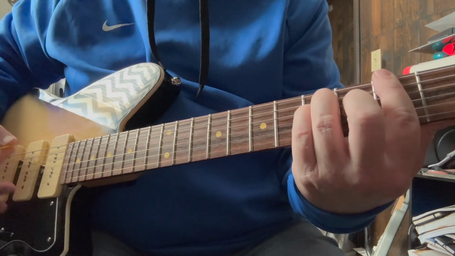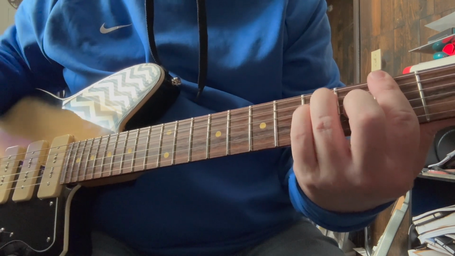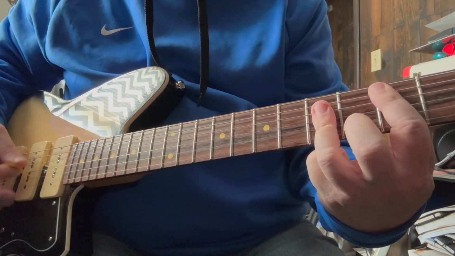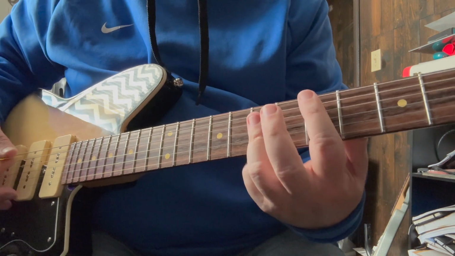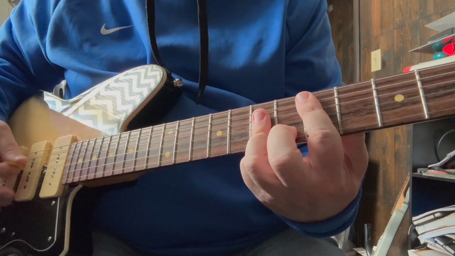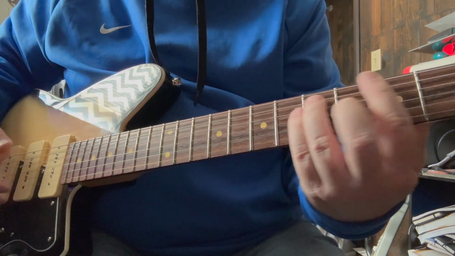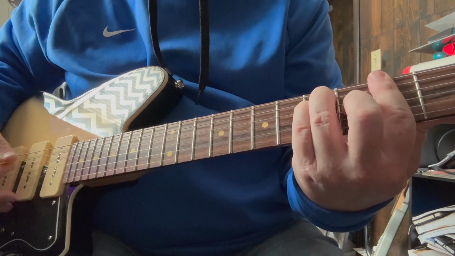So if we know that harmony, that's the 1, G, 4 is C, 5 is D. And we know those go together, so any combination.